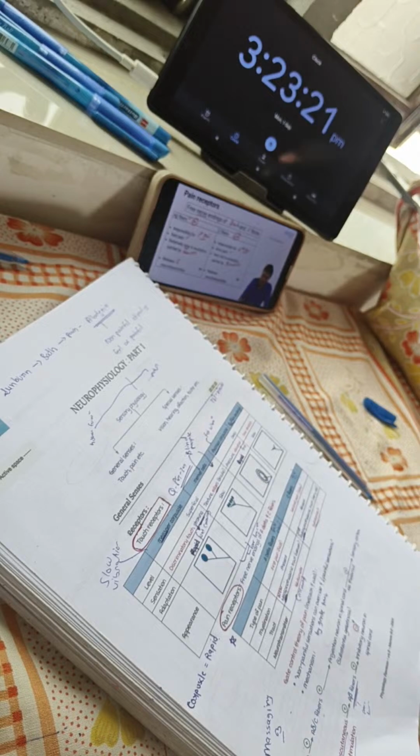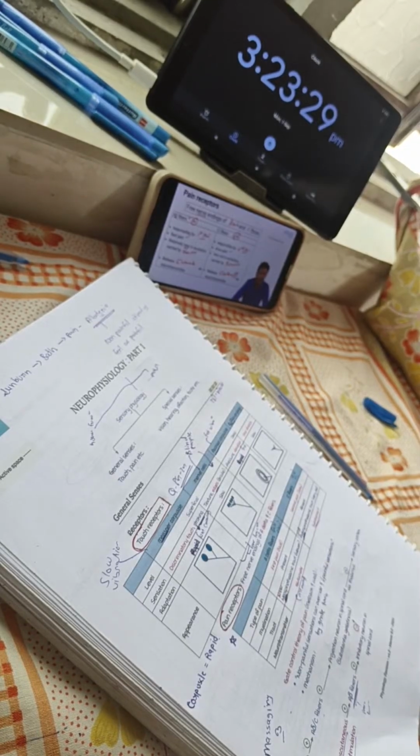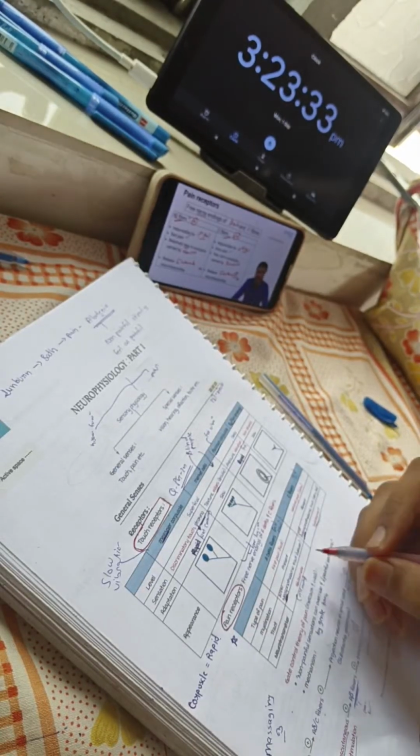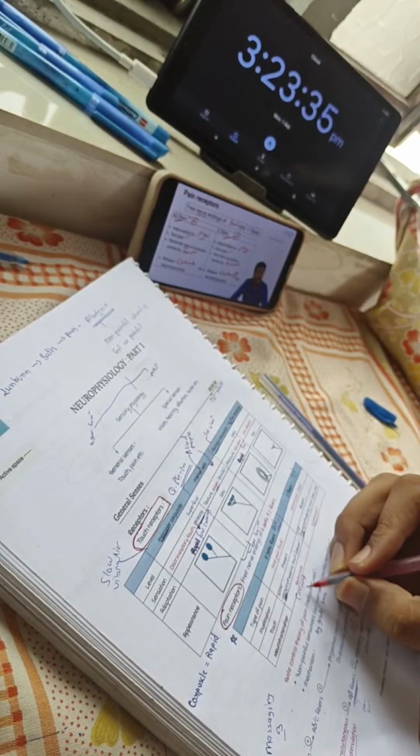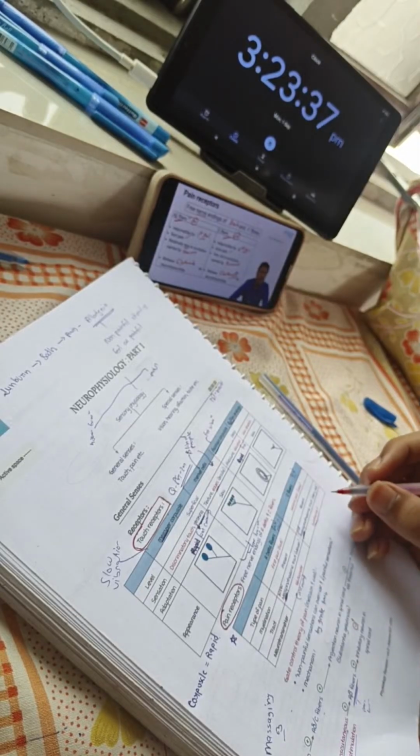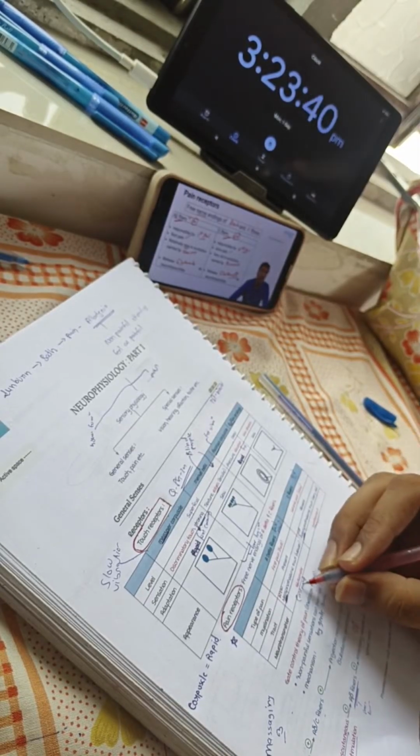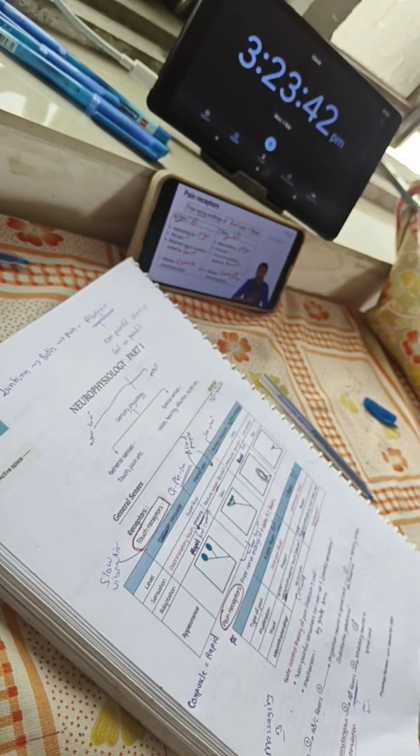The neurotransmitter for A delta is glutamate. The neurotransmitter for C fibers is substance P. Very important. Very, very important, guys. A delta fibers are for fast pain, C fibers are for slow pain. Glutamate for A delta, substance P for C fibers.